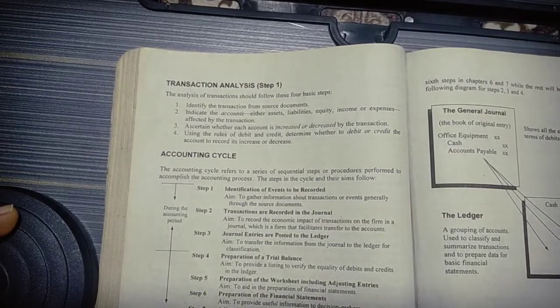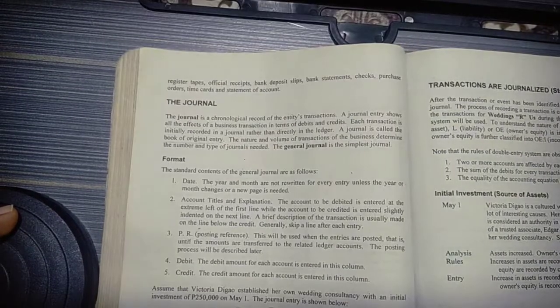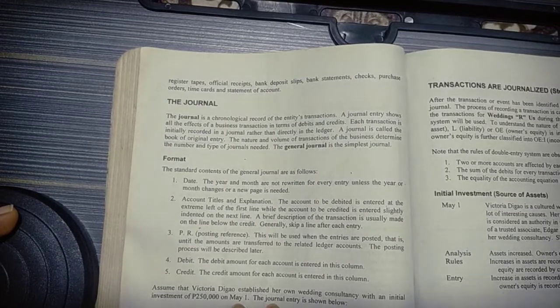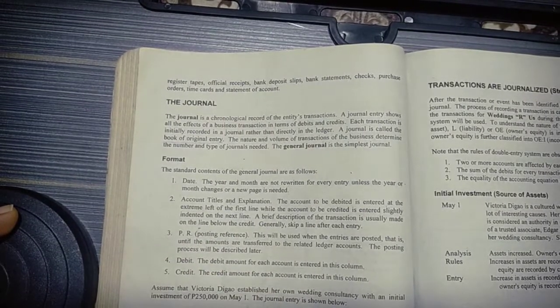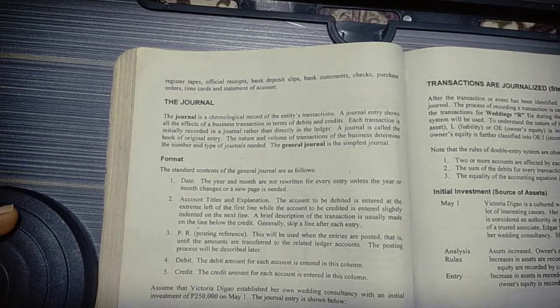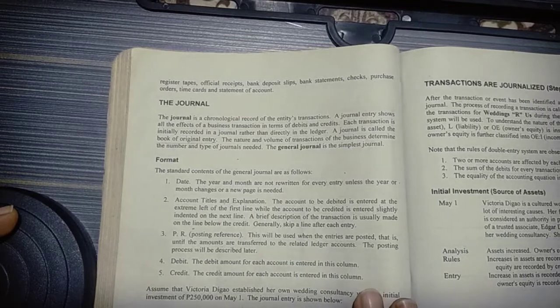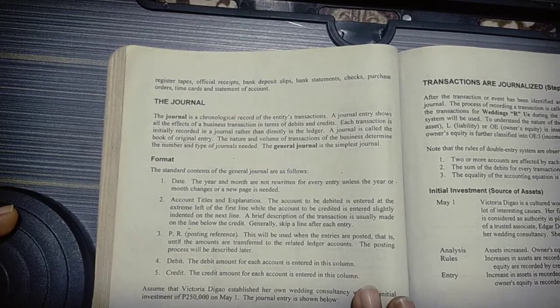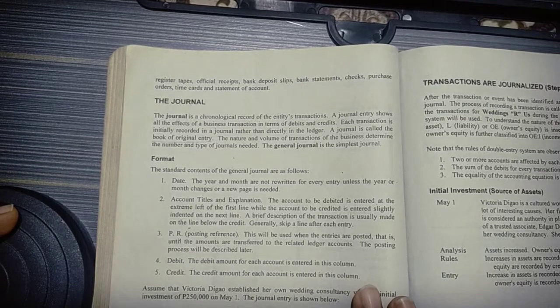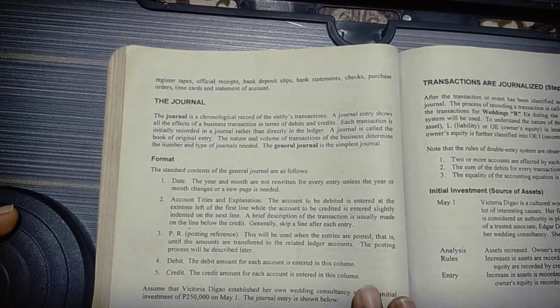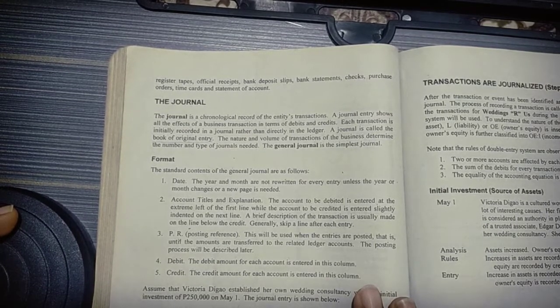So, ang journal entry, that is on step 2. Assuming that we already know how to analyze every transaction. So, for step 2, that is the journal. The journal is a chronological record of the entity's transactions. A journal entry shows all the effects of a business transaction in terms of debits and credits. Each transaction is initially recorded in a journal rather than directly in the ledger. So, ibig sabihin nun class, ang mga transaction natin ay i-record natin doon sa ating journal.